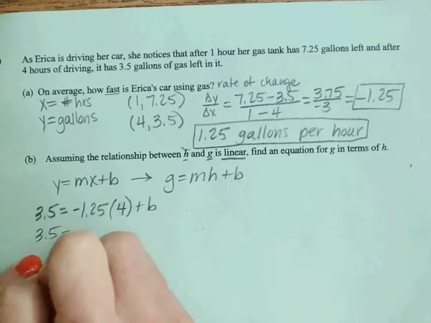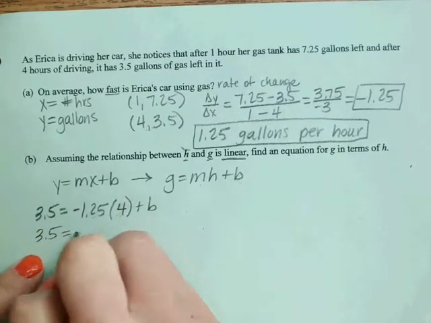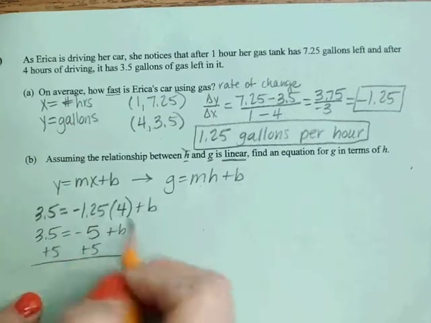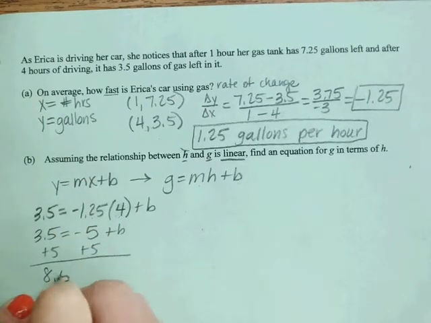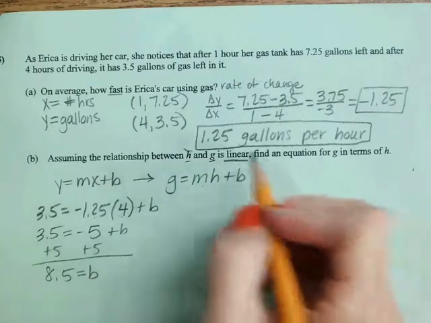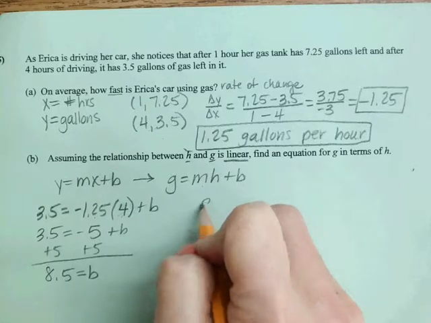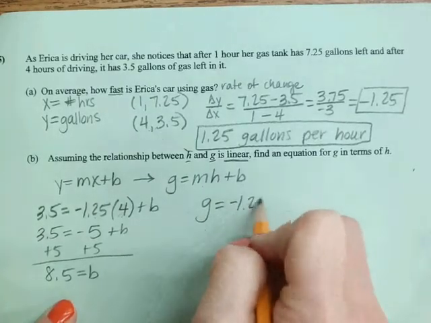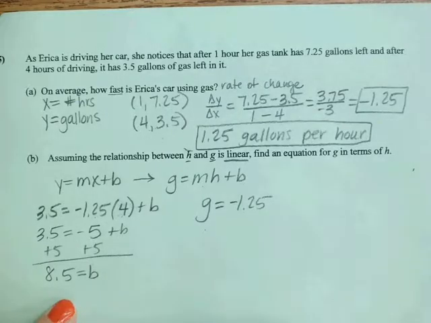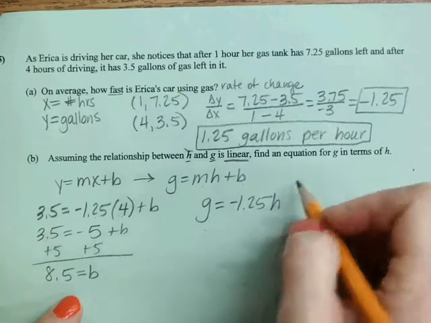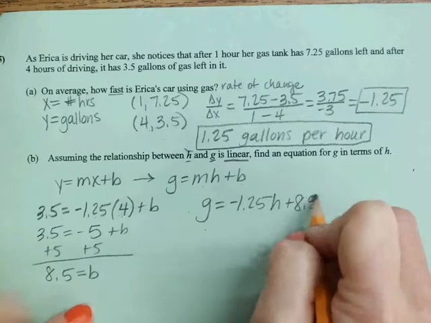So when I multiply this together, I get negative 5. I add 5 to both sides. I get 8.5 is equal to b. Now my last step is to write this equation, again in terms of g. My slope, negative 1.25, H for the variable, plus 8.5.